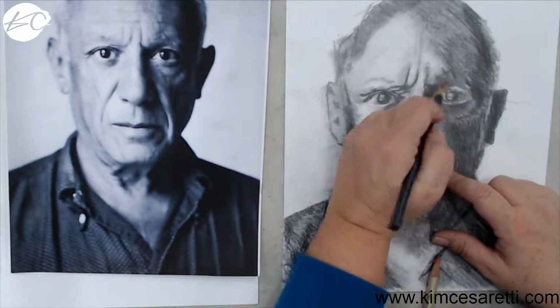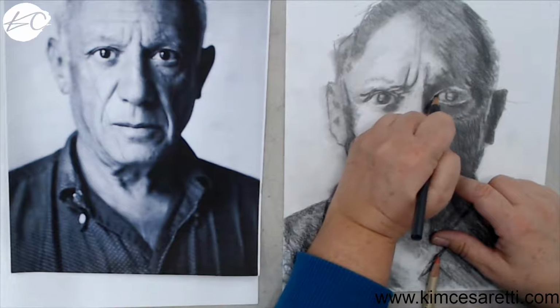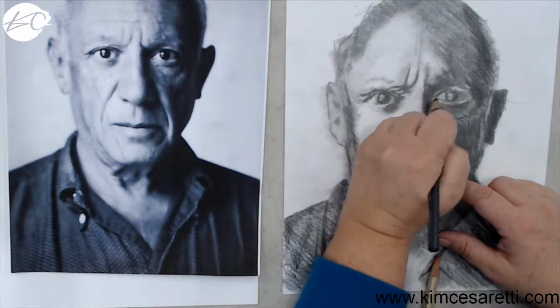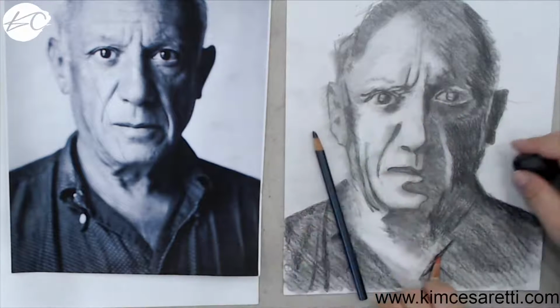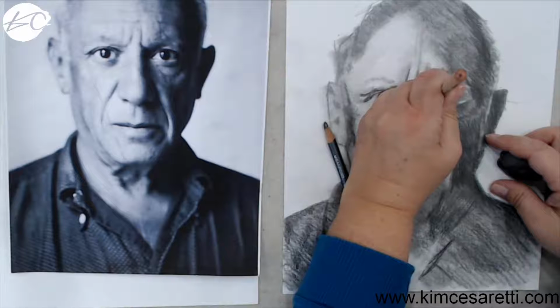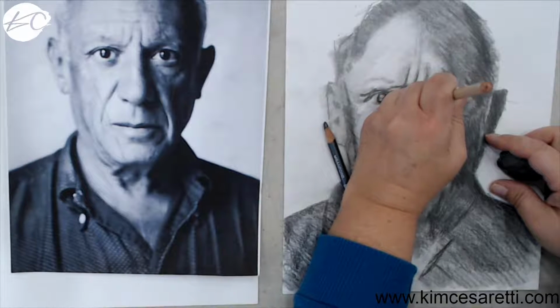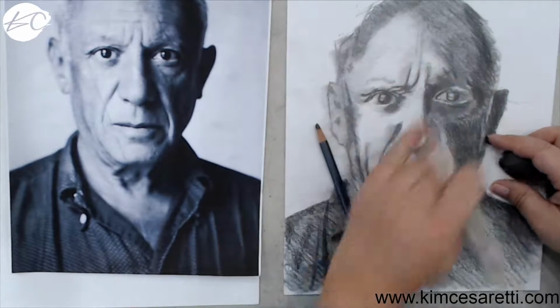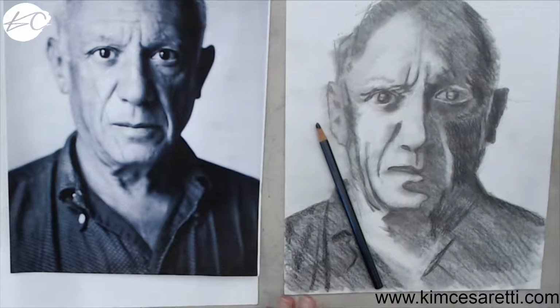So let's see. We want to get, there's a little shine on the inside corner of his eye on this side. I want to make sure I get that. So there's all these little details that you start to see.